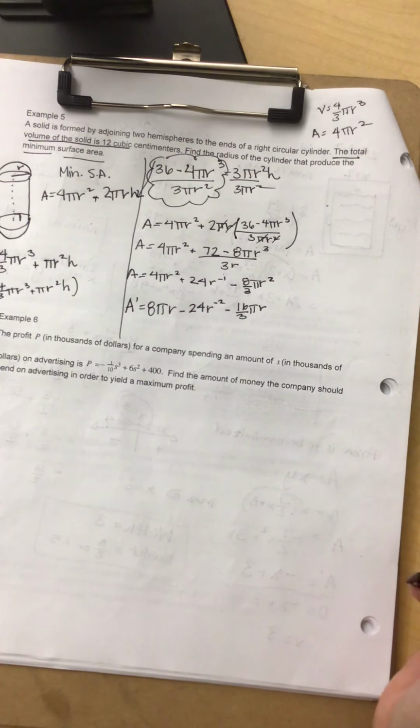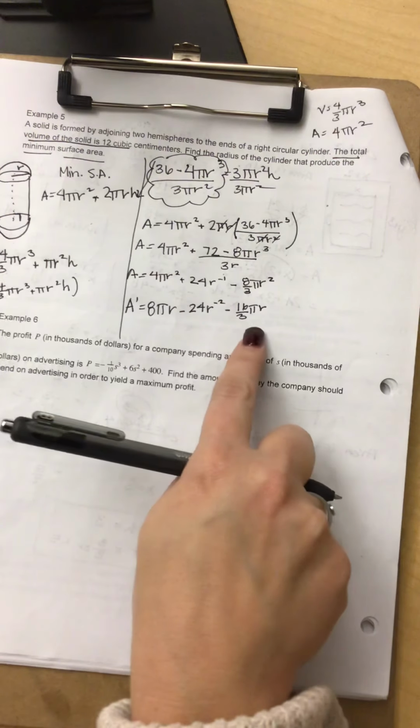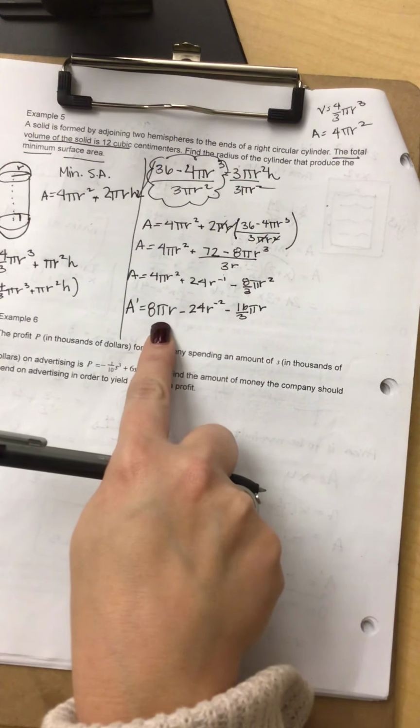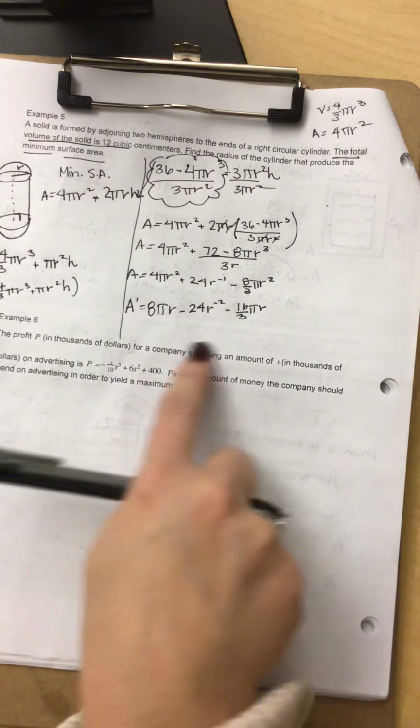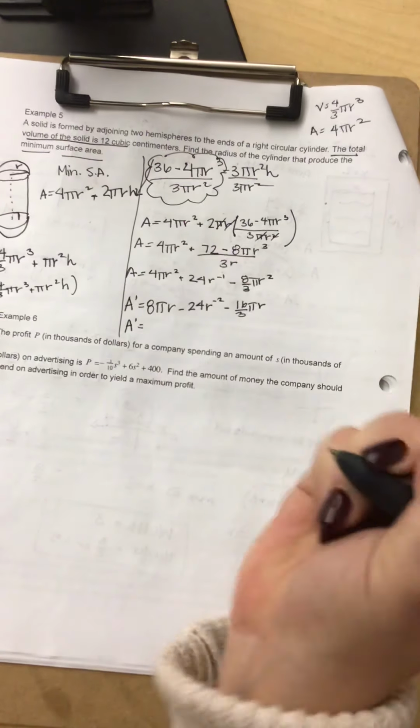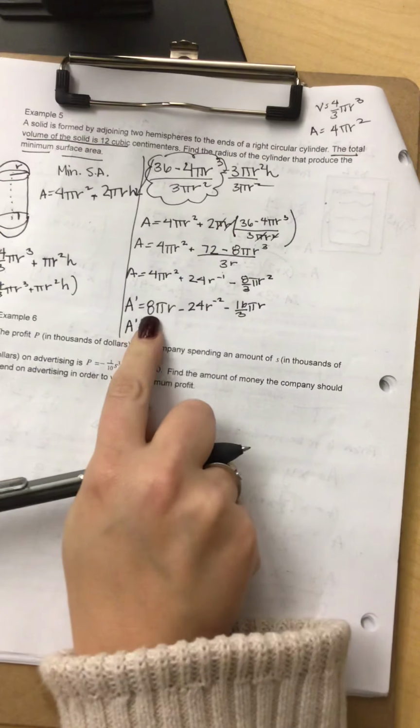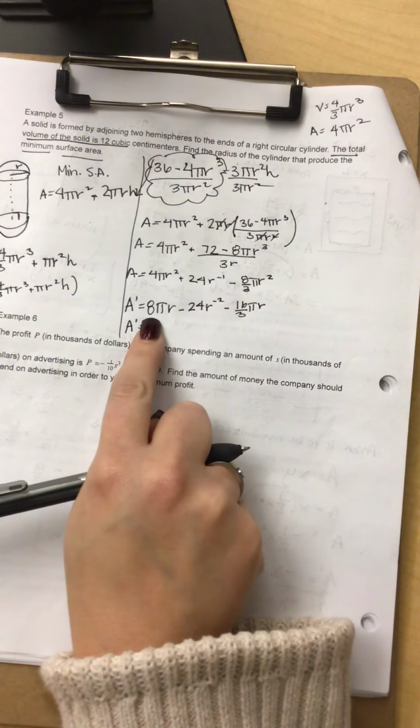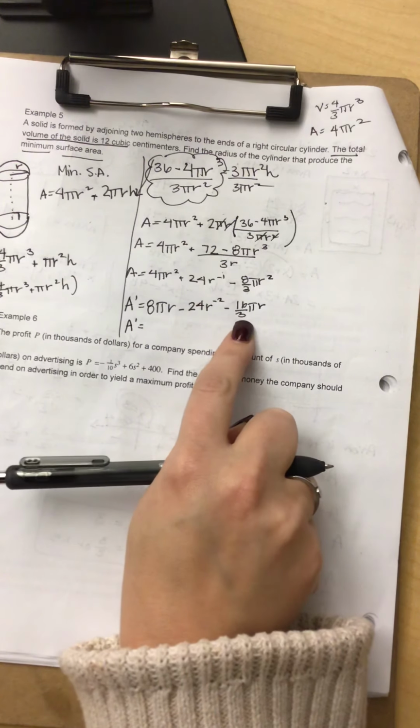Alright, so now what? Plug in R for R? Oh, I know what I didn't do. But we can just combine these like terms. Alright, that's 24/3, right? Minus 16 thirds. 8 thirds.